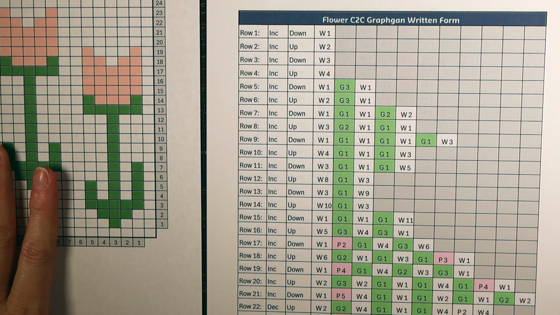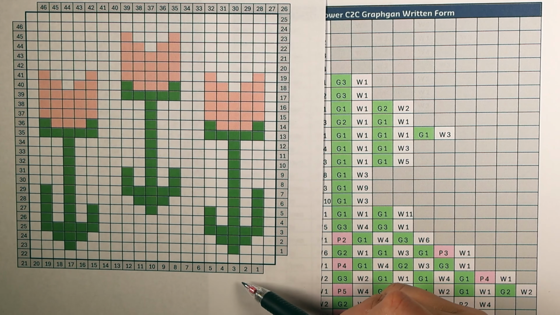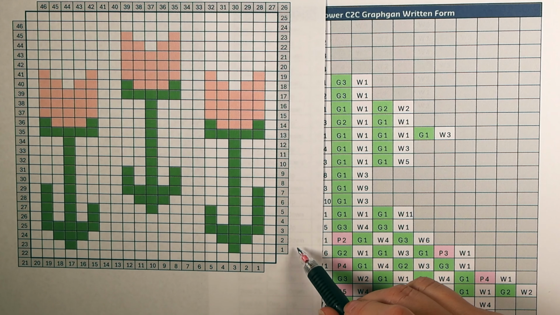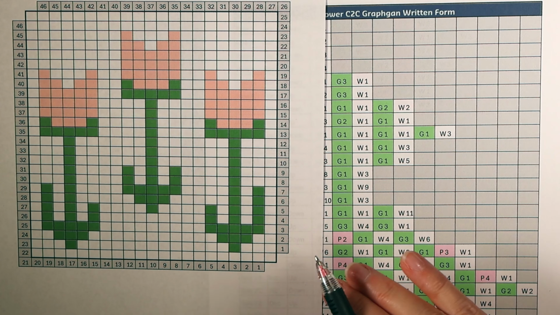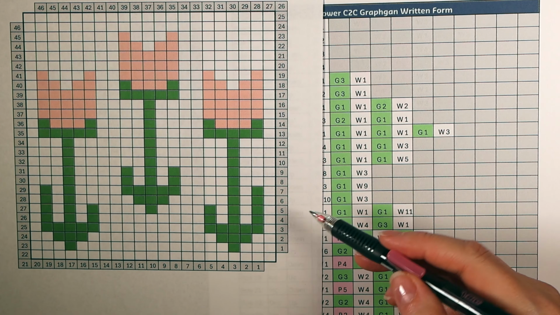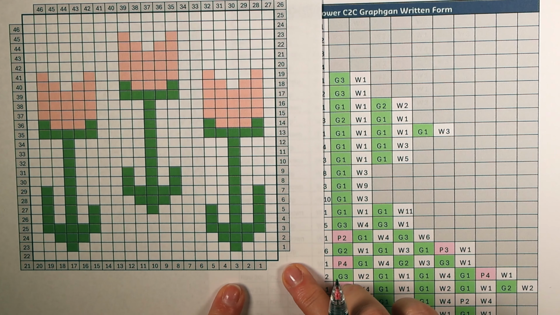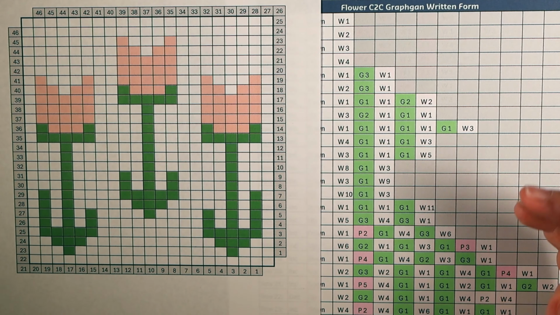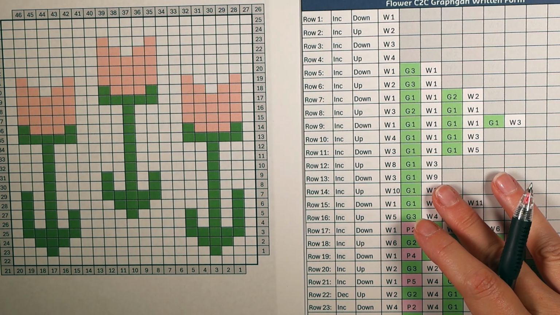Now with a graph pattern, you alternate going down and up. It doesn't matter if you start in the down or start in the up position. Just alternate from that point, whichever direction you choose to start. You don't have to start in the bottom right corner. You can start in the left. It's just entirely up to you. This is just how I wrote my pattern out for what is comfortable for me.